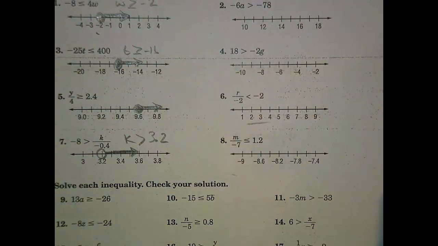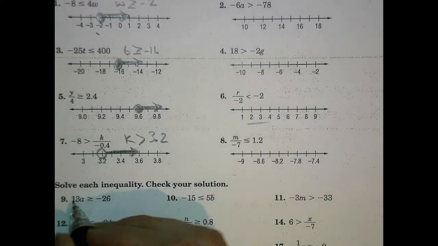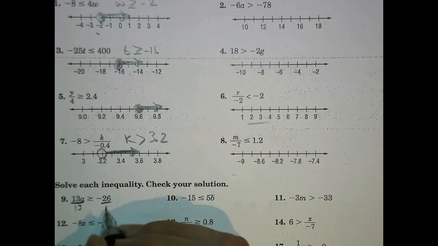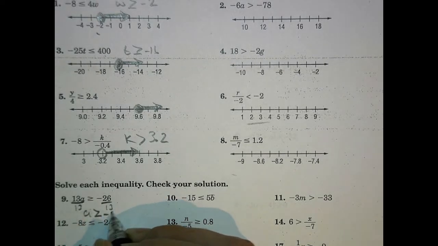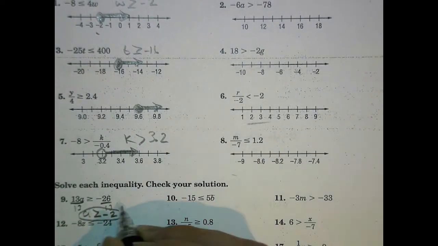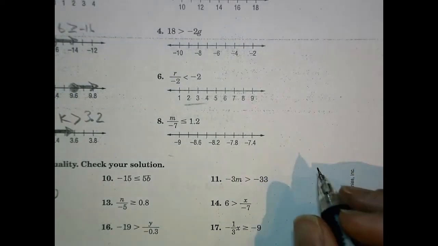Okay, let's see what we have next. Number 9. Okay, to solve this one, divide by 13, divide by 13, so a is greater than or equal to negative 2.